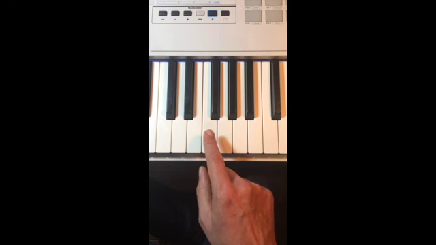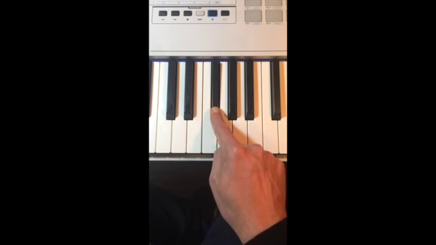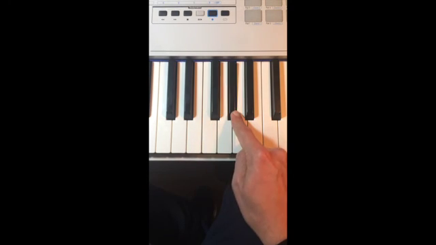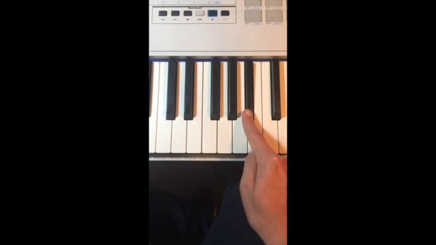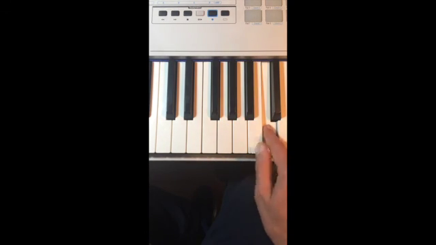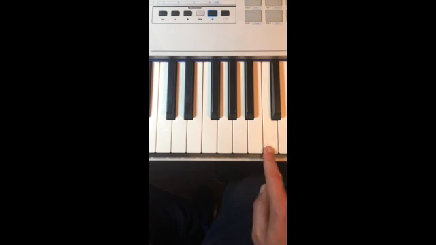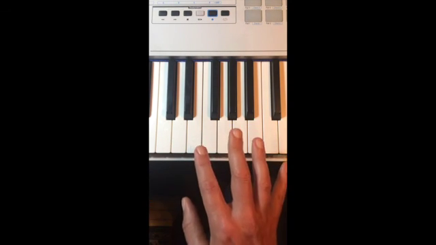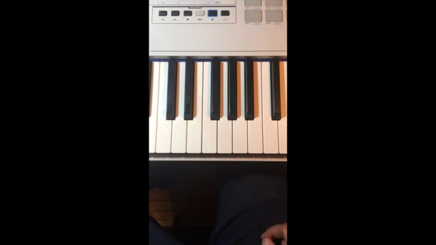So we have these note names, like this one could be F sharp or G flat, G sharp or A flat, A sharp or B flat. This could be a B sharp or a C. So we see here that notes, or keys, can have more than one name. And this is what we call enharmonic equivalence.